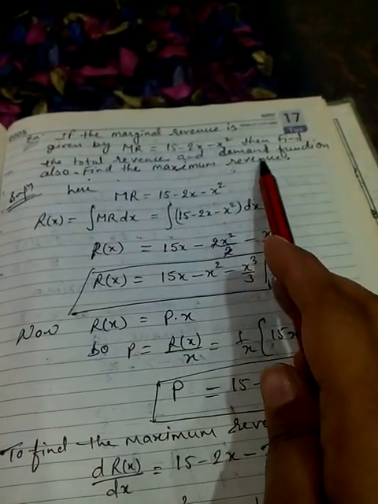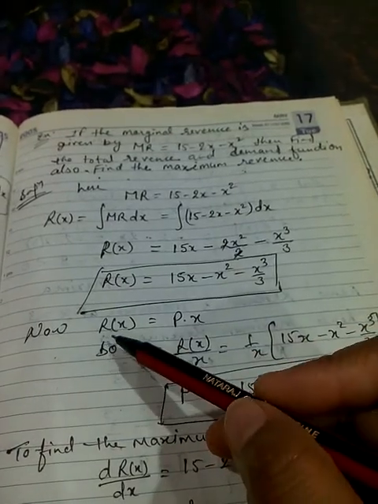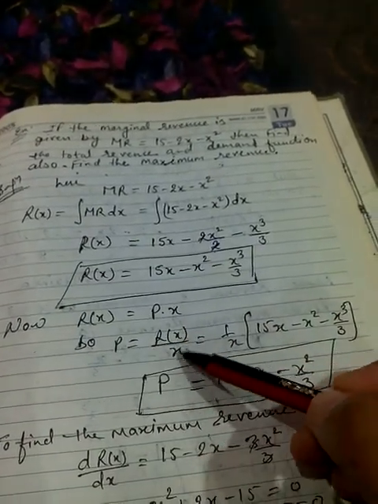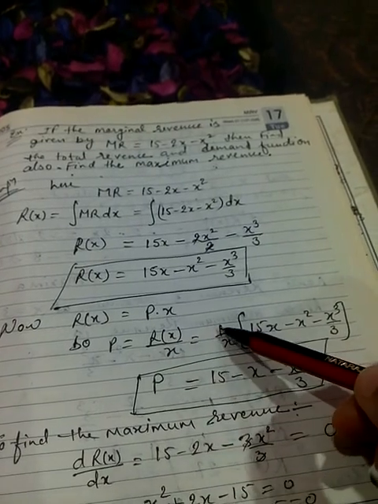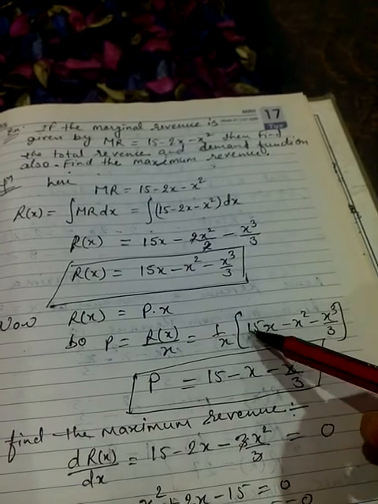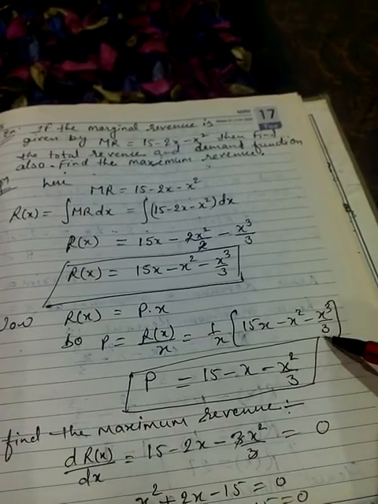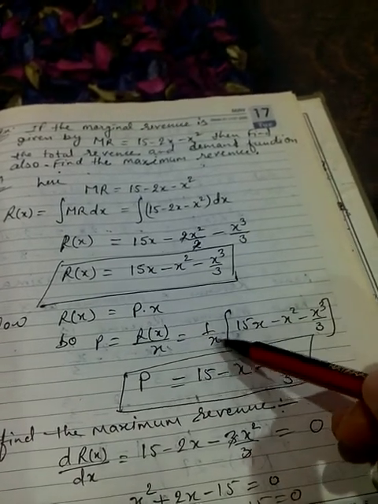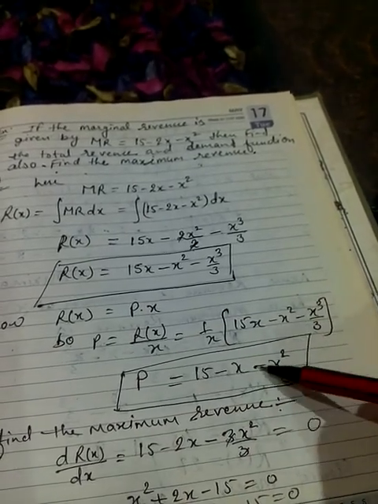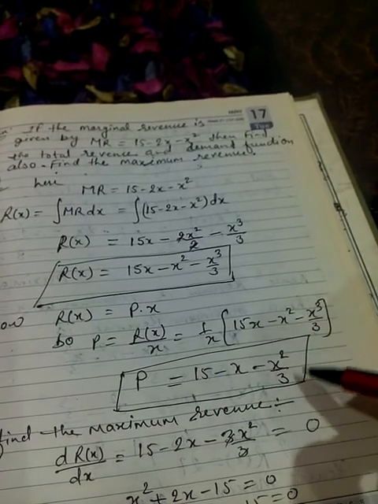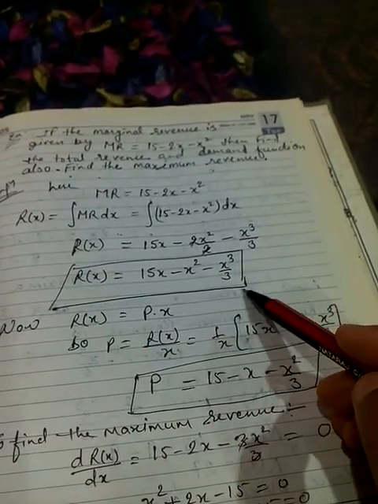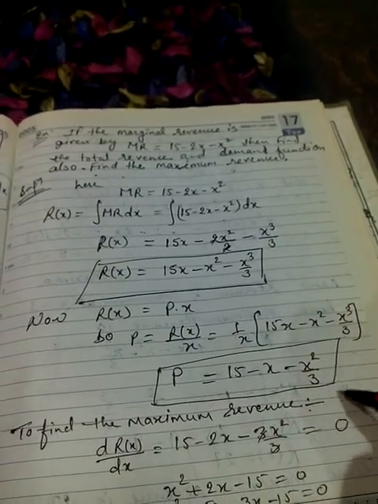Now we need to calculate the demand function also. So we know that the revenue function is p into x, so p will be the revenue function divided by x. If I divide the whole revenue function 15x minus x square minus x cube by 3 by x, then it will be 15 minus x square by 3. So this is your demand function. So from the illustration we have now calculated the revenue function as well as the demand function.